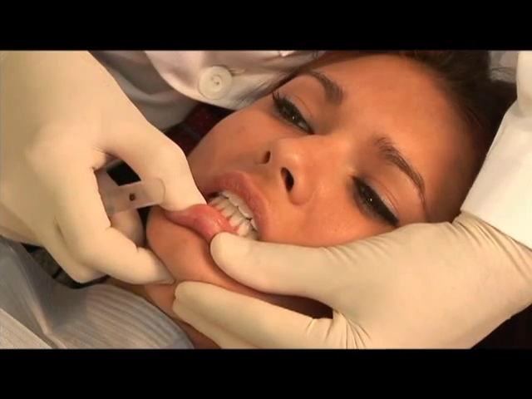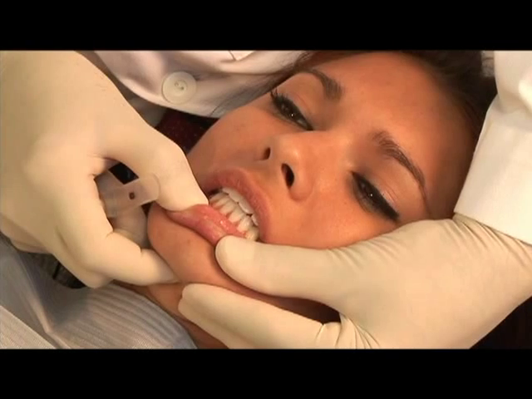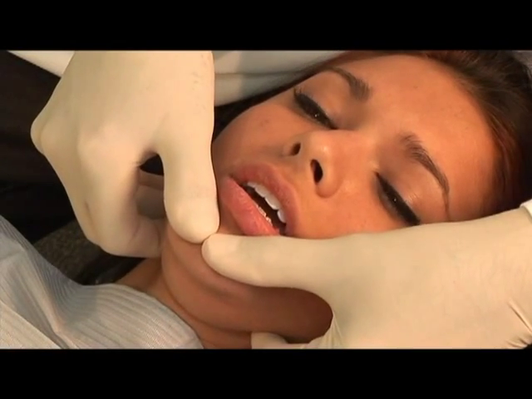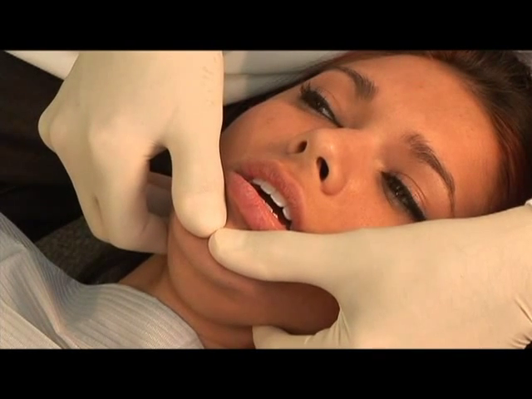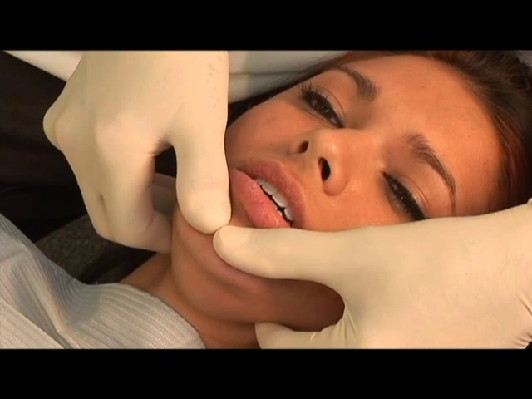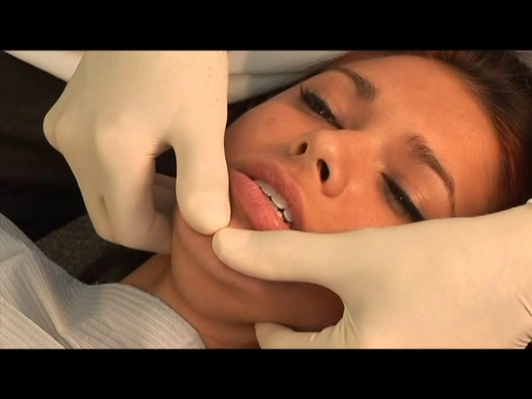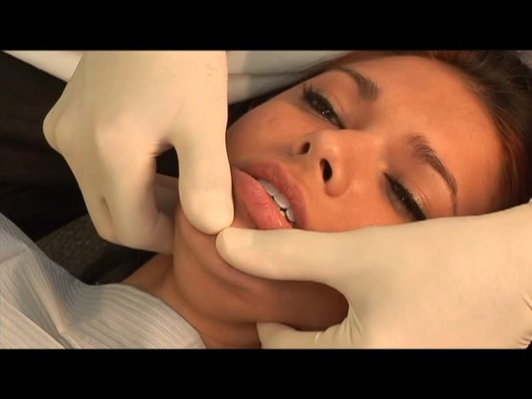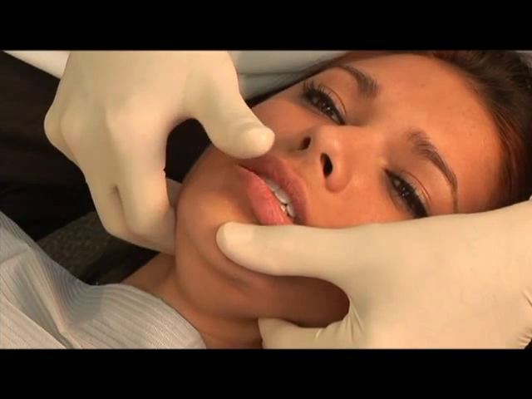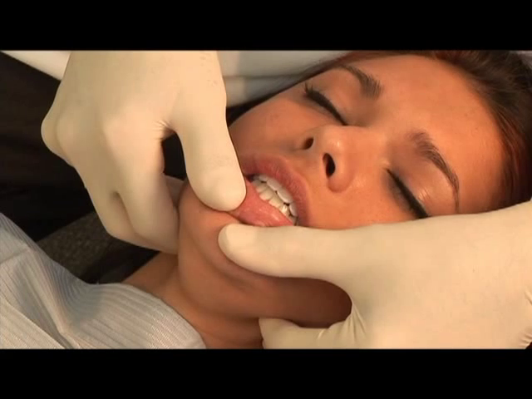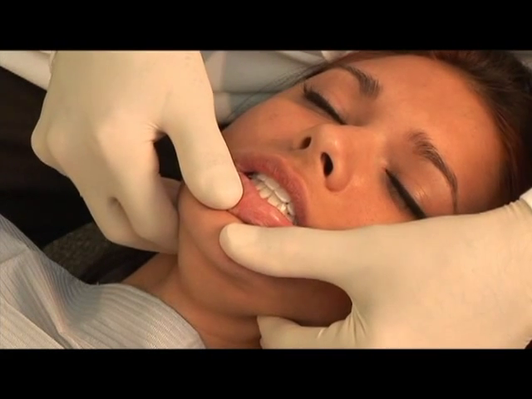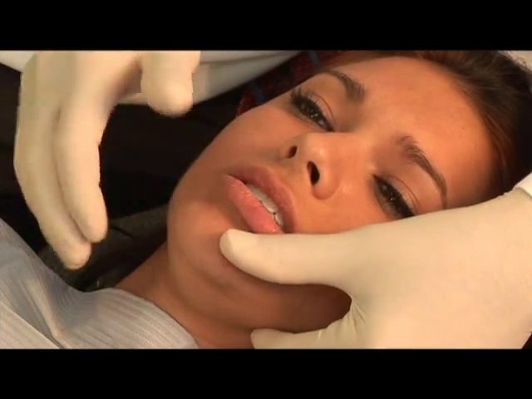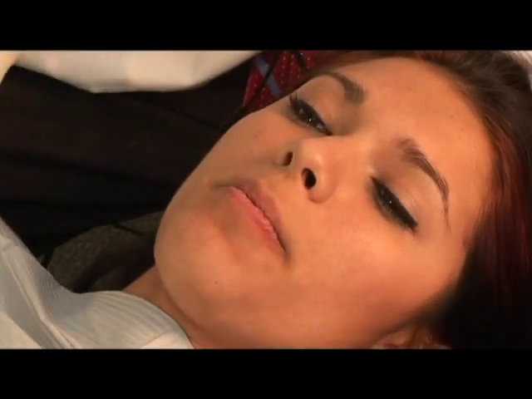Mm-hmm. Just hold right there. Open just slightly. Just let your jaw relax now. And just close to your first touch. Feel it touching right there. Hold there. And close on down. Okay, so you have a little bit of a slide there. All right, relax your jaw.